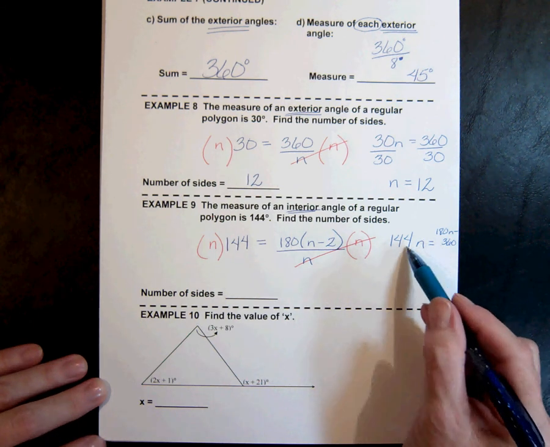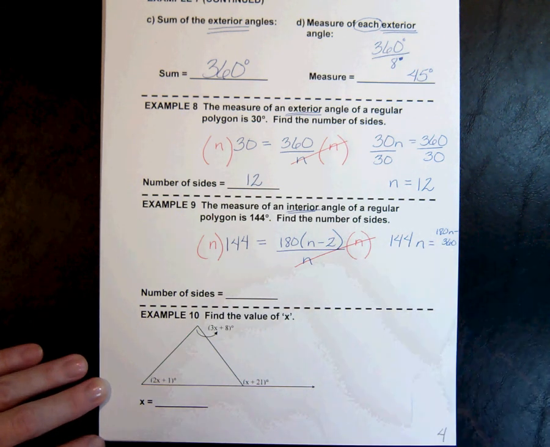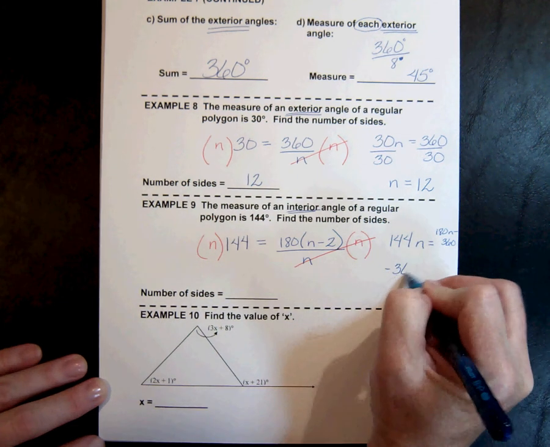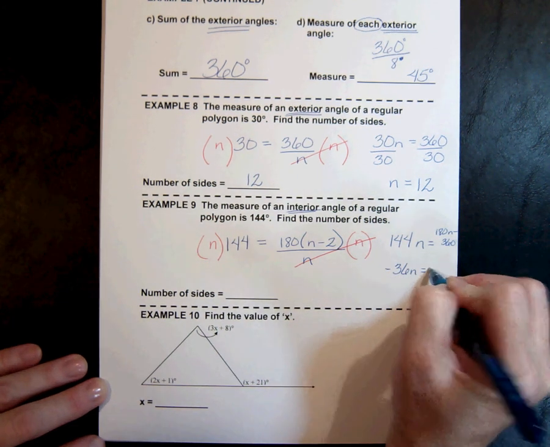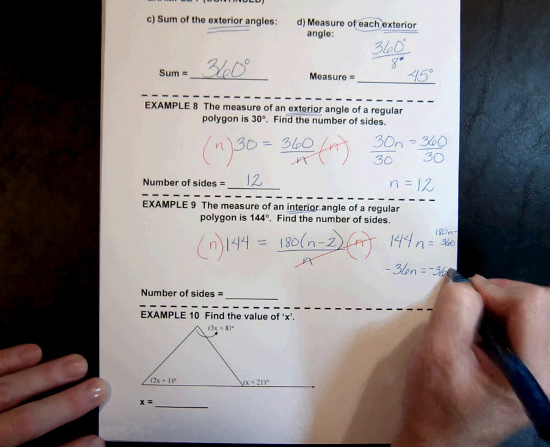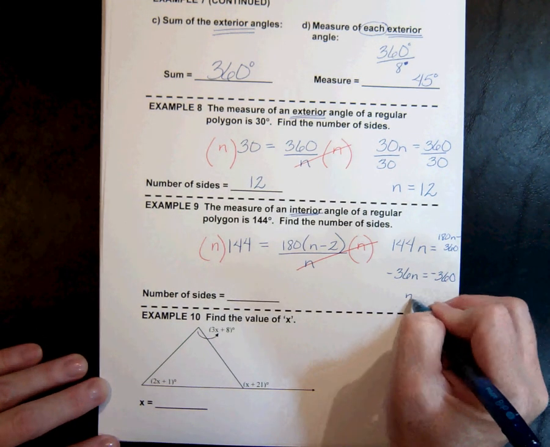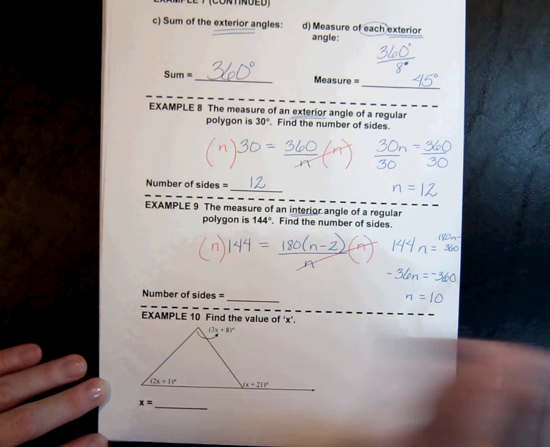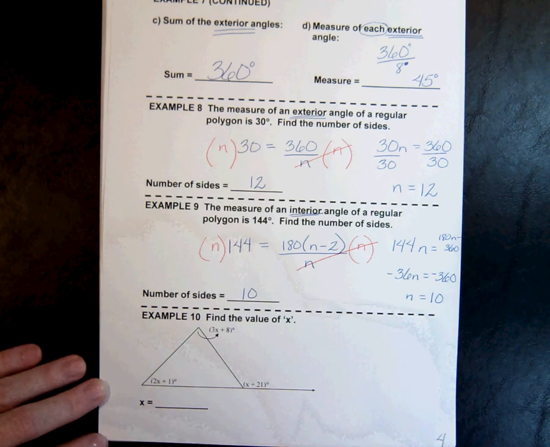And remember, you're subtracting on both sides, and you're going to have negative 36n is equal to, remember this was minus 360, so a negative 360. And of course, 2 negatives cancel out, and that's going to be equal to 10. So the number of sides is 10.